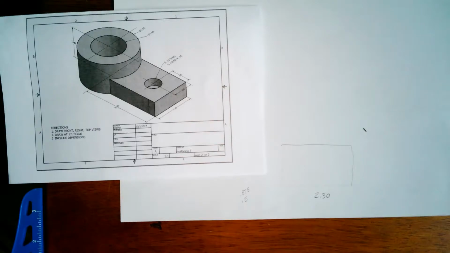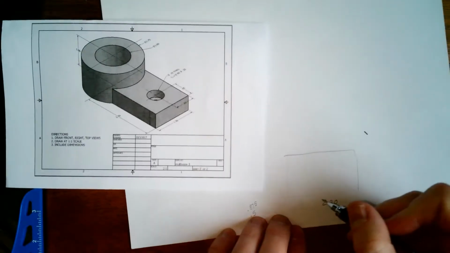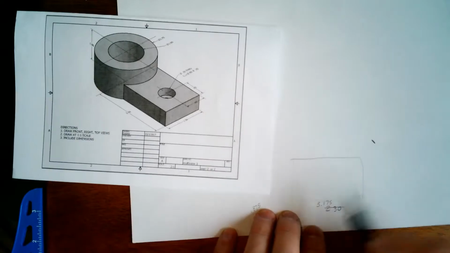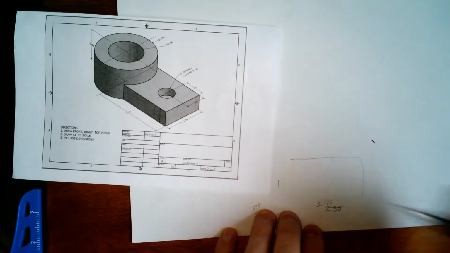So 2.3 plus 0.875. You're going to add that together, and it's kind of tricky because if you notice, you've got this weird thousandths of an inch thing going on. So when I add these together, 2.30 plus 0.875, that was 3.175. So it's going to be a little bit tricky. 3.175 for that whole front view, and then 1 inch for the height.